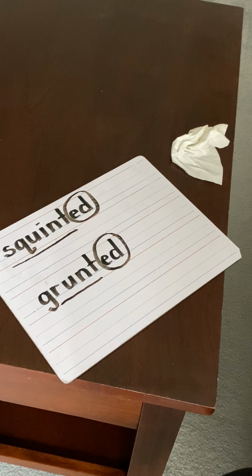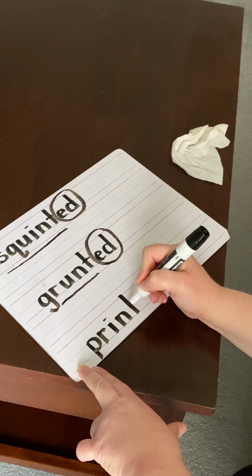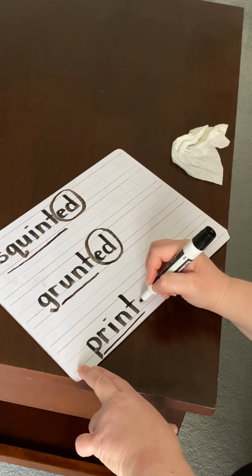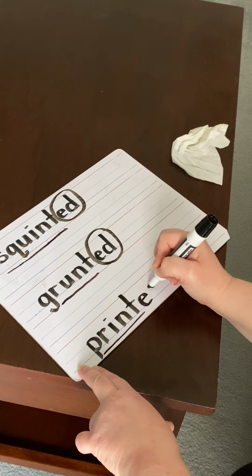All right, let's write it. Consonant blend. Another consonant blend. So there's our print. Now let's add the ed to the end. We printed our names neatly in first grade. And now we have it in past tense. So we have squinted, grunted, and printed.